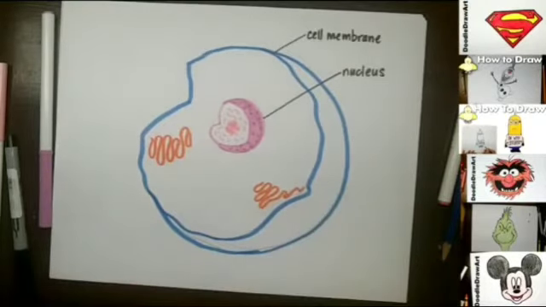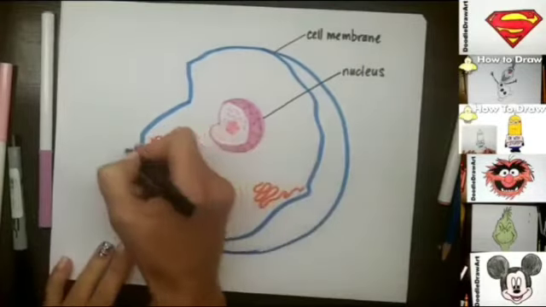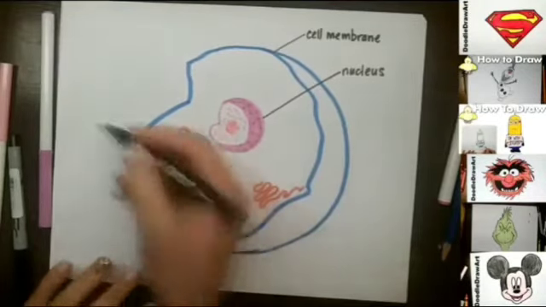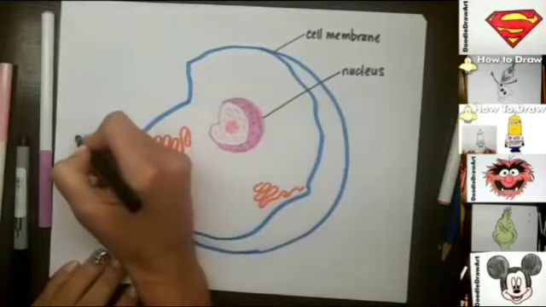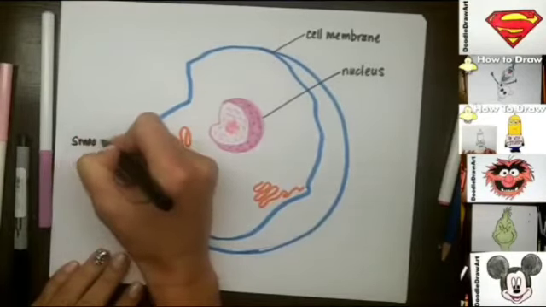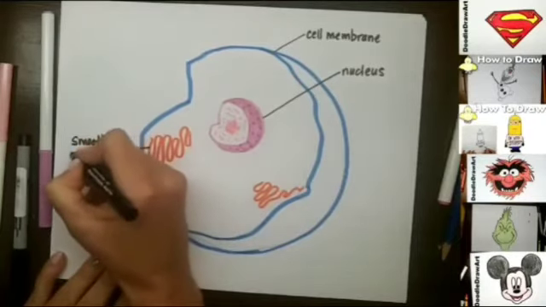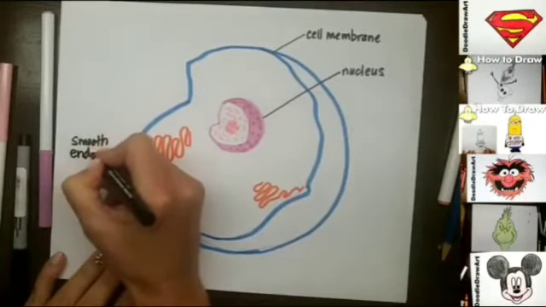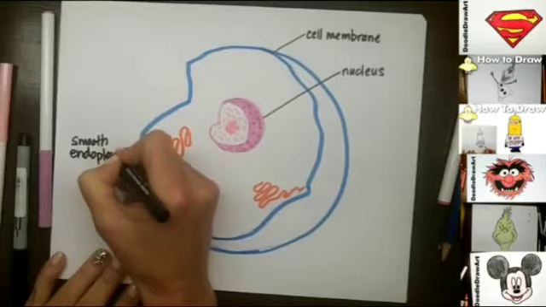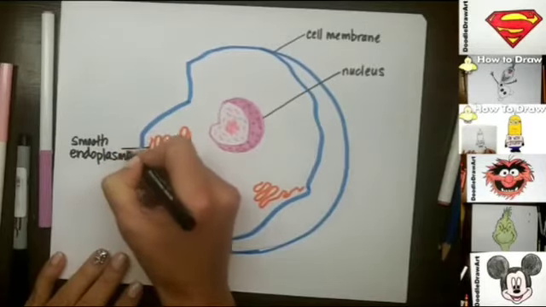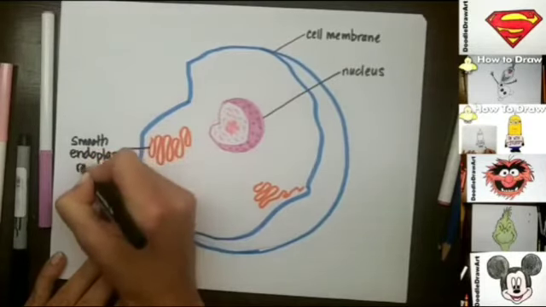Like so. And so the smooth endoplasmic reticulum is a transport mechanism in the cell, and I will just draw a label over here. So when you're labeling something, it's a good idea to try and keep your lines direct, going from your words to the thing that you're labeling, and also print clearly. Endoplasmic reticulum.